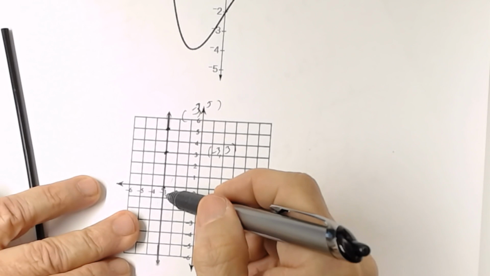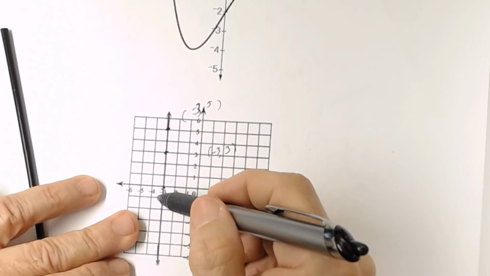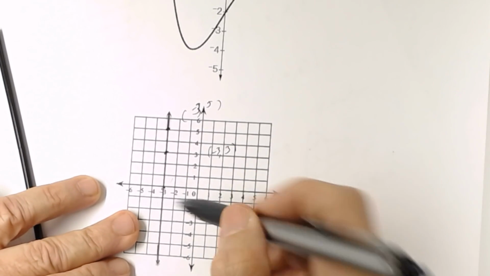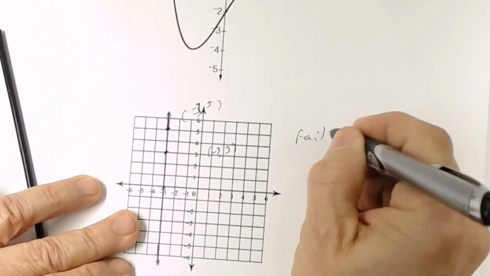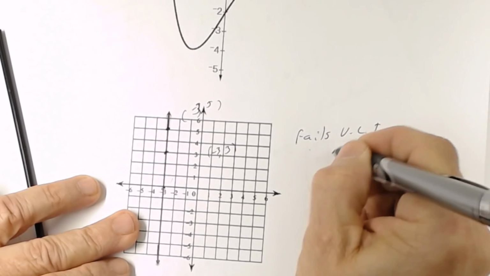So remember, the definition says for each x-coordinate, there's going to be one y. Here, there's an infinite number. So it fails the vertical line test. So it's not a function.